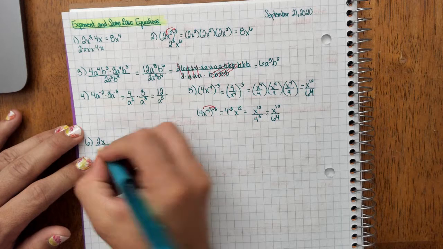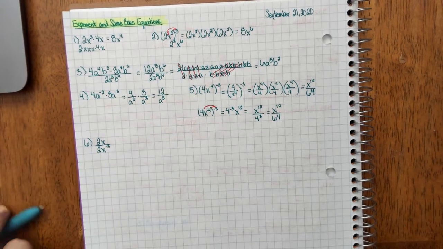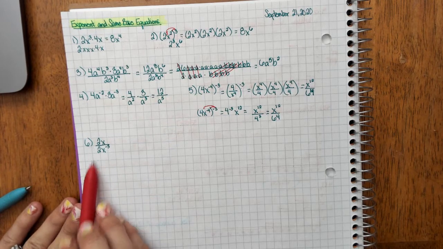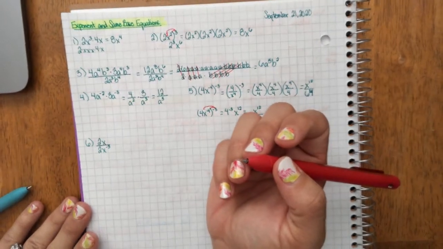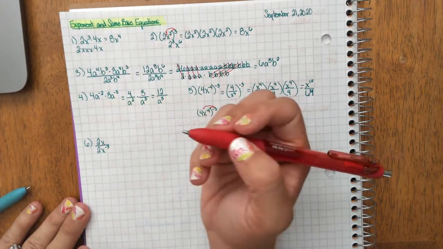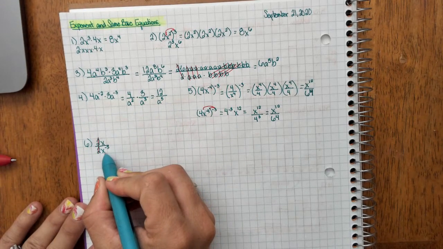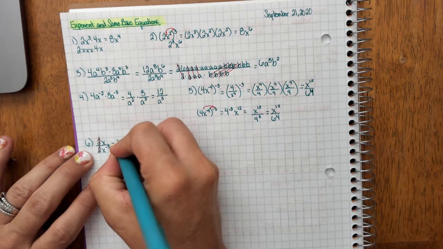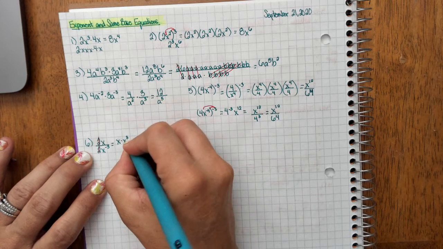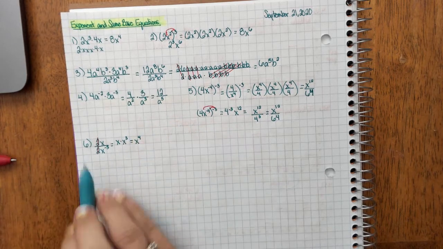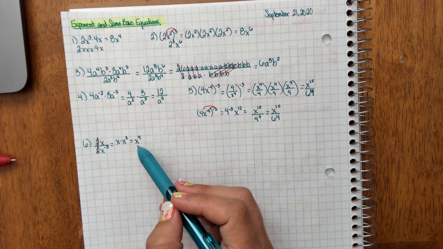Number 6 is 2x over 2x to the negative 3rd. Personally, what I'm going to do right here is I see a 2 over 2 and I can cross them out. You don't have to do that first, but neither of those have parentheses or exponents, so I can. And then this x to the negative 3rd is in my denominator, so it moves to the numerator. So it becomes x times x to the 3rd, which gives us x to the 4th. I had 1x in my numerator, and I moved 3 more up there. I end up with 4.